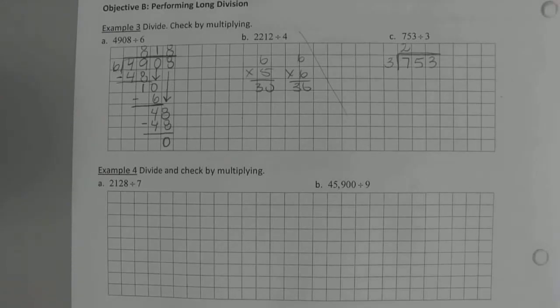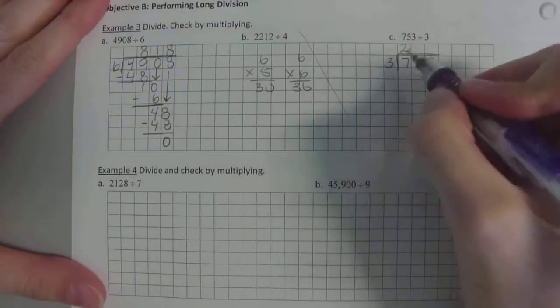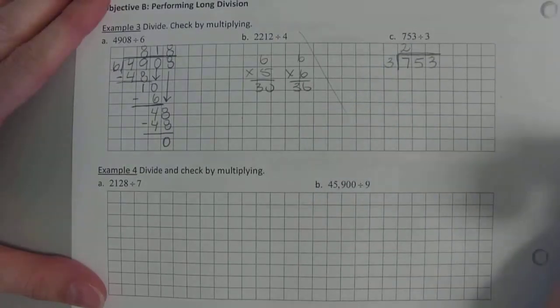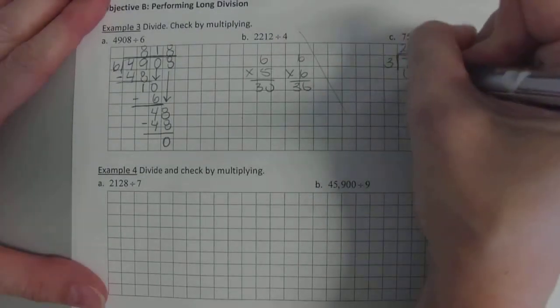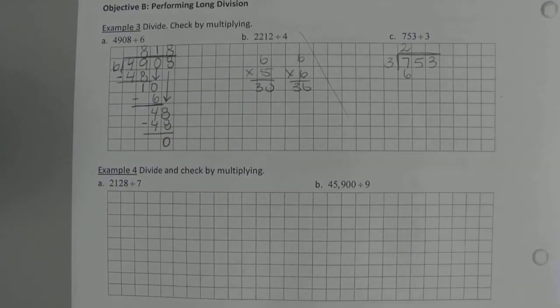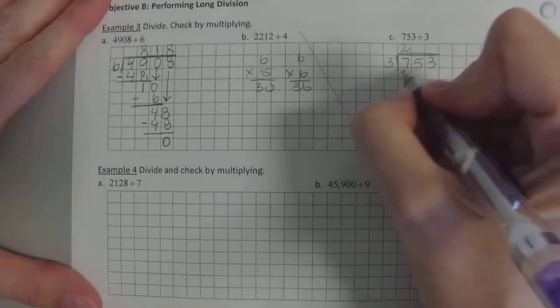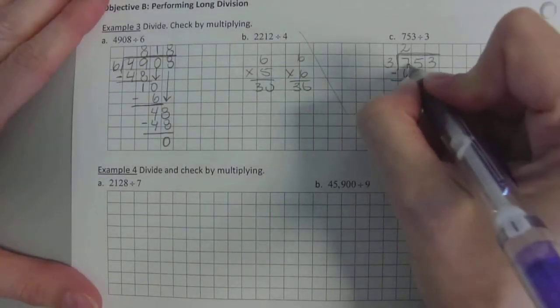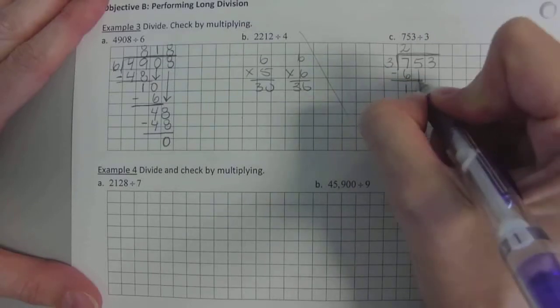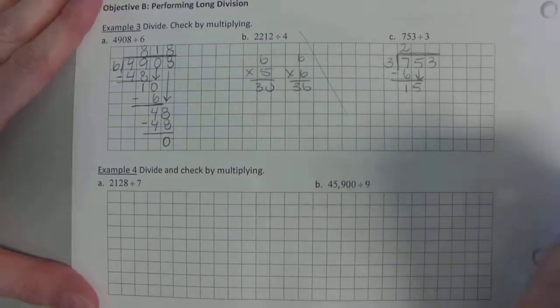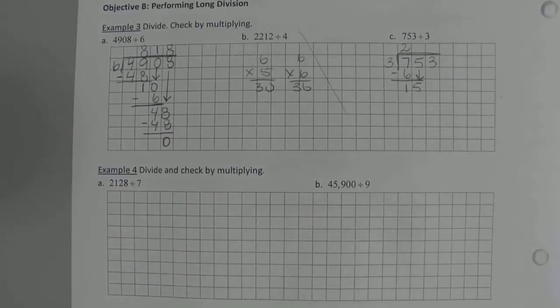All right. Once you get that number up top, then you multiply the divisor by that number. So what was 3 times 2? 6. You put your close number there, right? How close can we get? And then you always subtract. So 7 minus 6 is 1, and you always bring down that next number. 15. Is that all right?